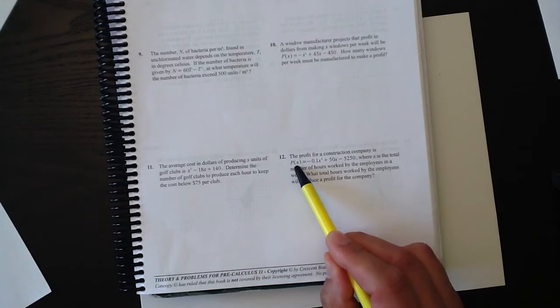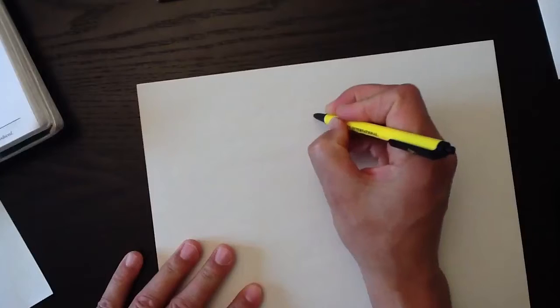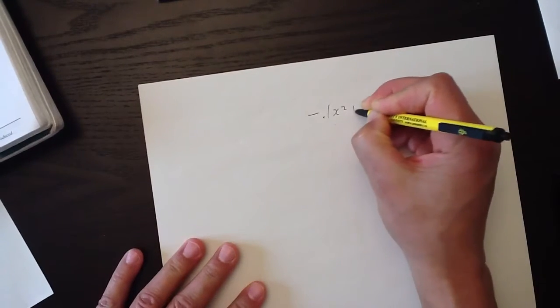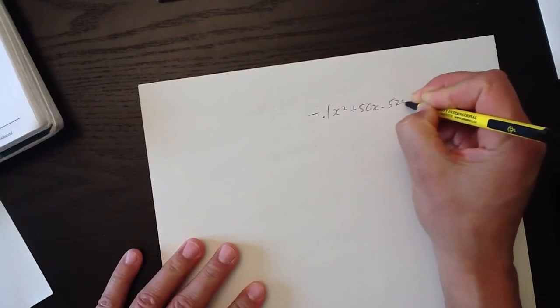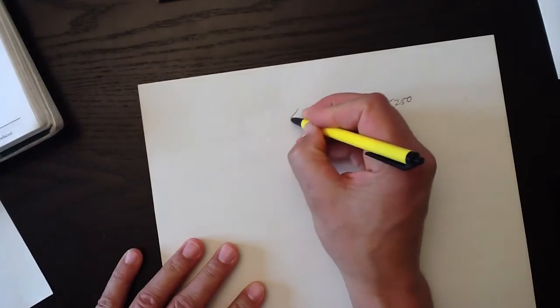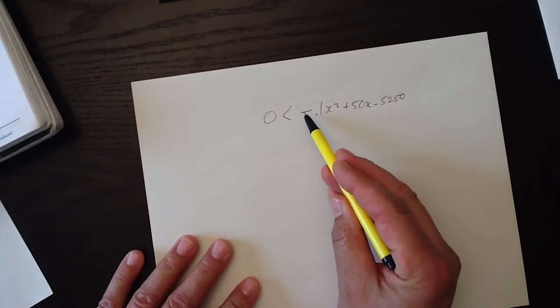So the profit here has to exist, i.e. has to be greater than 0. So this thing here has to be greater than 0, and we write it this way. Negative 0.1x squared plus 50x minus 5250 all has to be greater than 0. I'm going to put it over there like that. The reason I'm going to do that is I don't like this negative sign here.